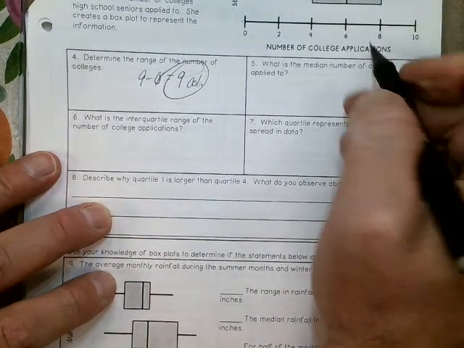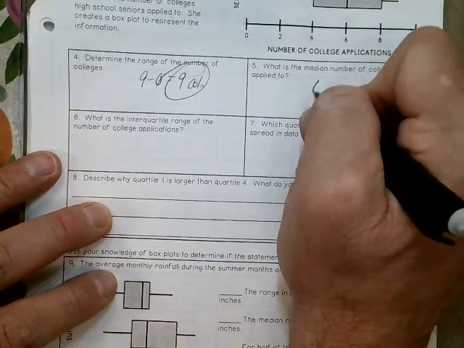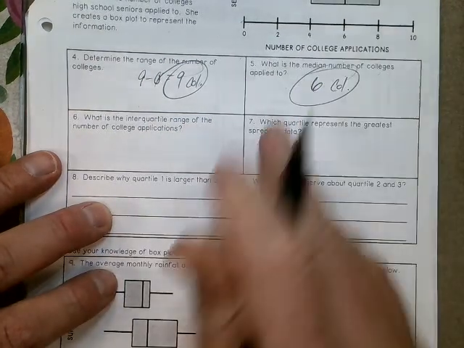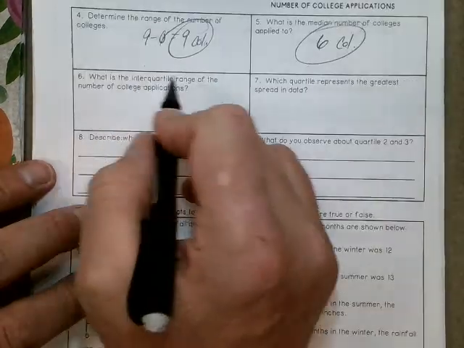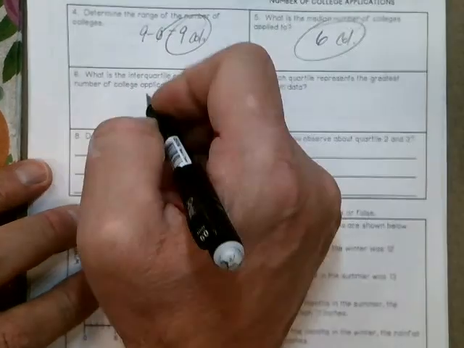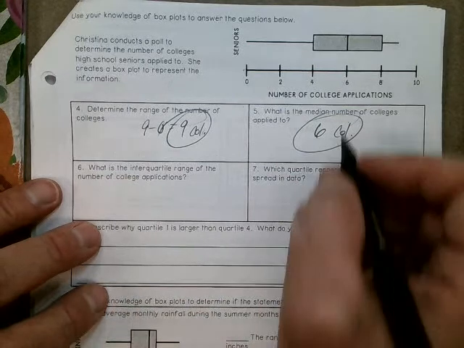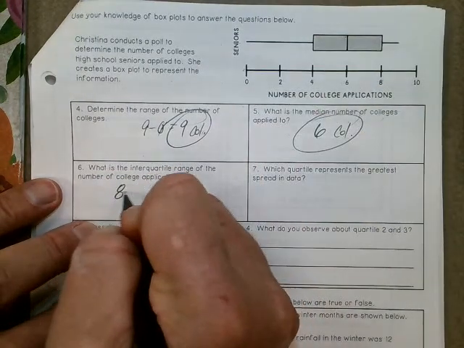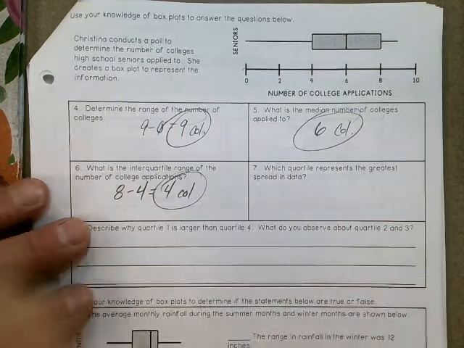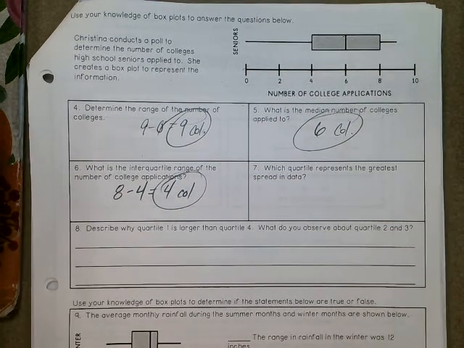What is the median number of colleges? Right there, it looks to be 6. Better label that. What is the interquartile range of that? The interquartile range is the third minus the first. I should pull that down a little bit. The third minus the first. So it's 8 minus 4 is 4 colleges. And then finally, the last one.